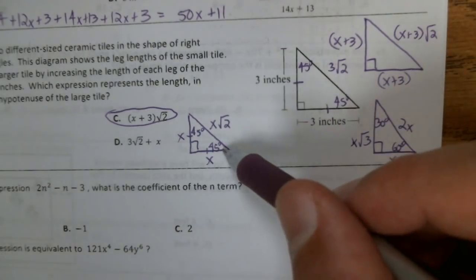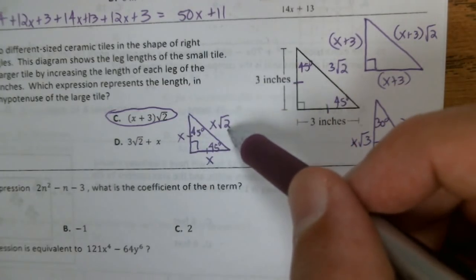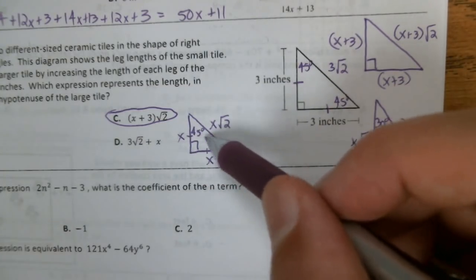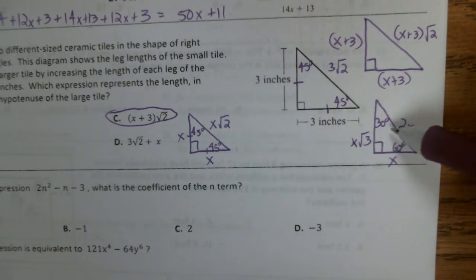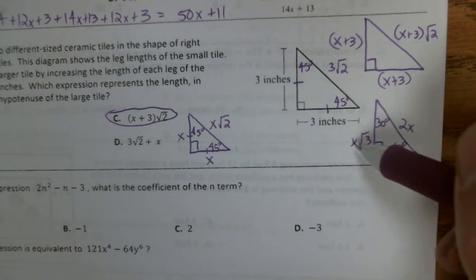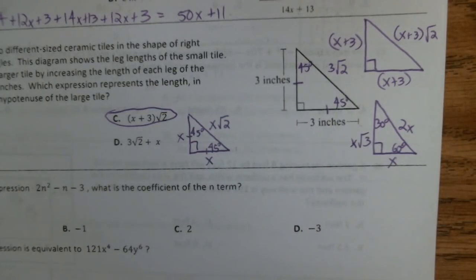With the 45, you only have 2 different things here. I've got an x and an x root 2. So if I only have 2 different angles, the 45 and 45, that's going to be the x root 2. Over here, I've got the 30, 60, 90, 3 different angles. This is the one that has the square root 3 in it. Just a quick little way to remember that.